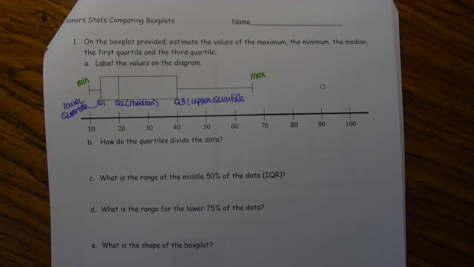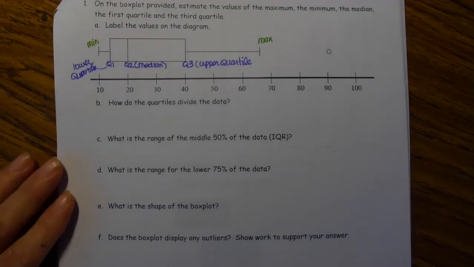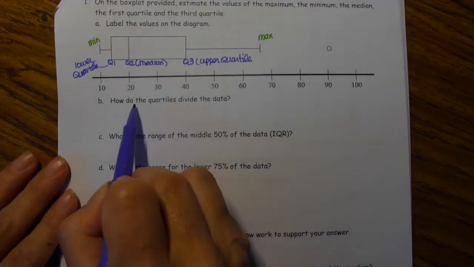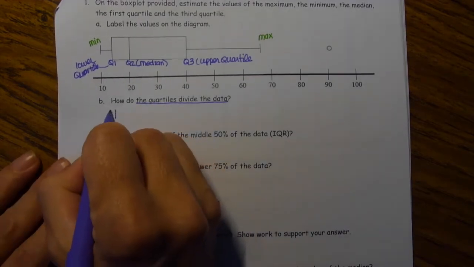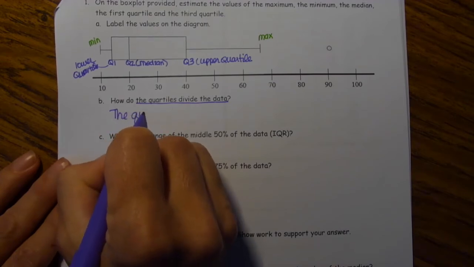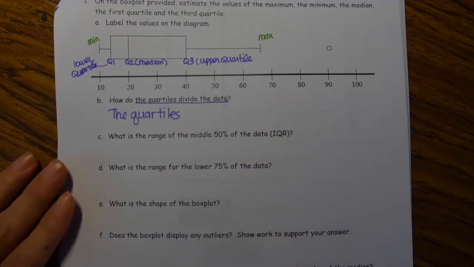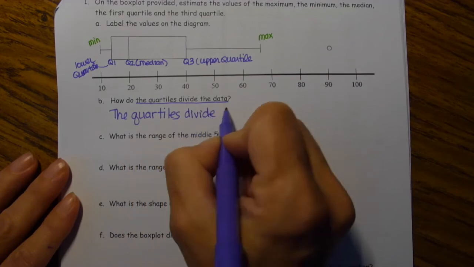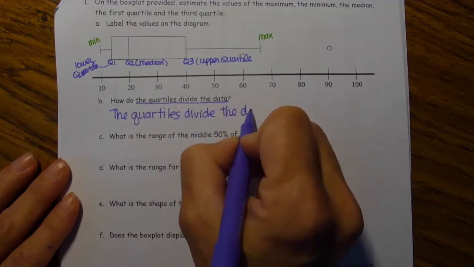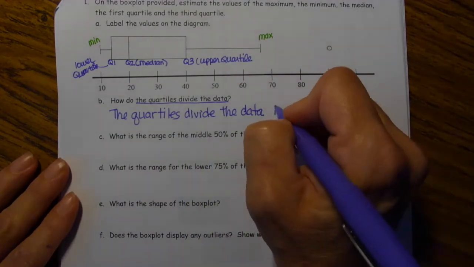How do quartiles divide the data? We need to answer, how do you answer a scientific statement, like from chemistry and stuff? You repeat this, right? You basically rewrite the question and put an answer on it. So we say the quartiles. We're not going to write a million, I promise. And we'll get computers soon. The quartiles divide the data, right, into fourths or quarters.